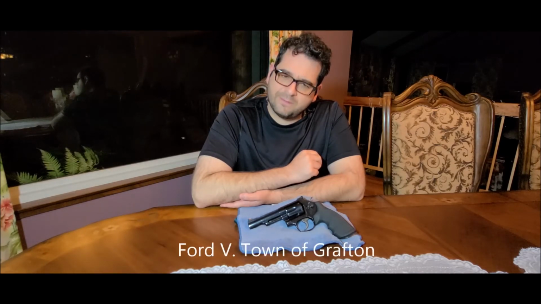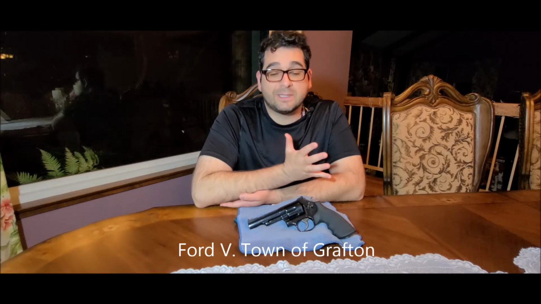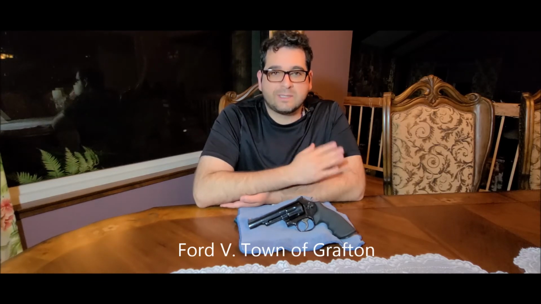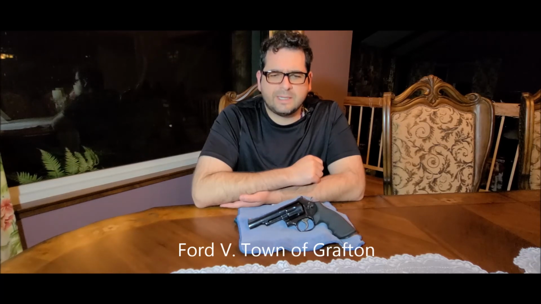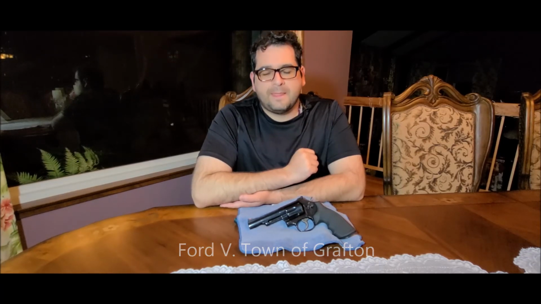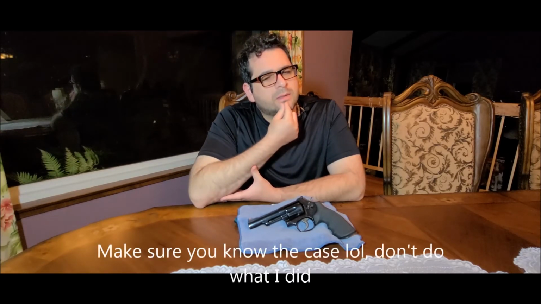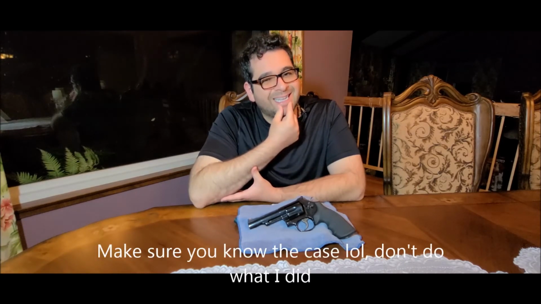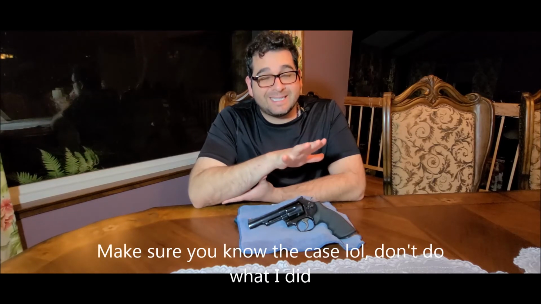One is Ford versus Town of Grafton, something like that. It's a town in Massachusetts. This is from 1986, so it's kind of older, but it's an important case. The specifics of it are important for you to look up, but basically some really bad thing happened. Well, you want to look up these cases and be mindful of them.